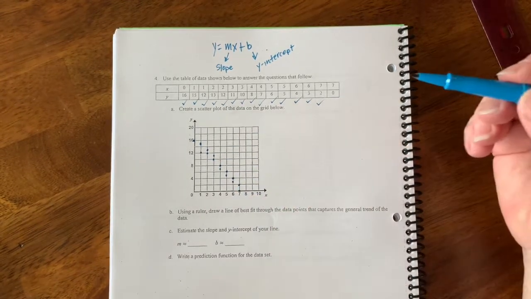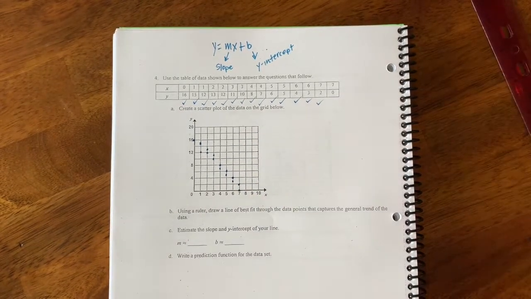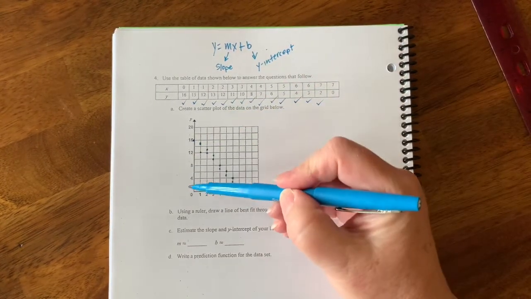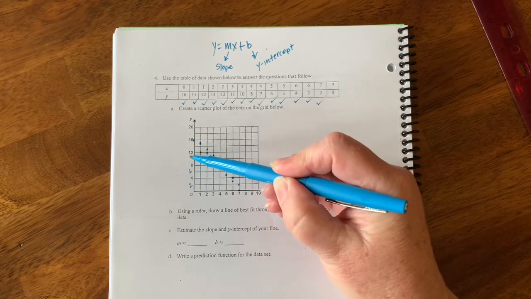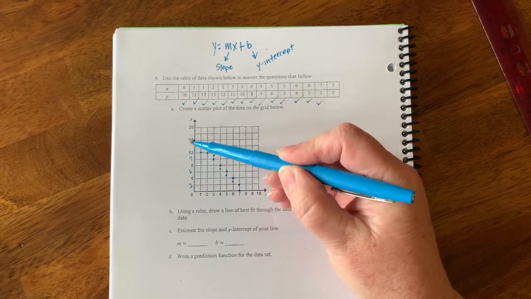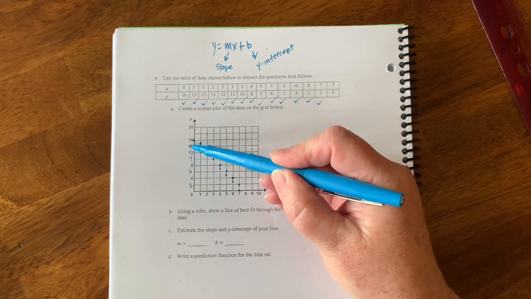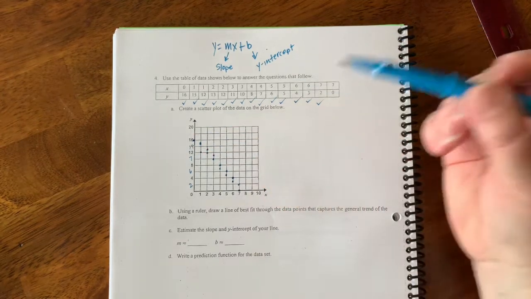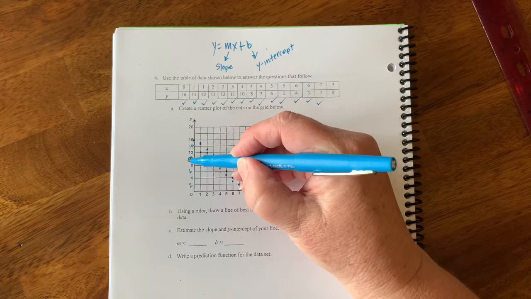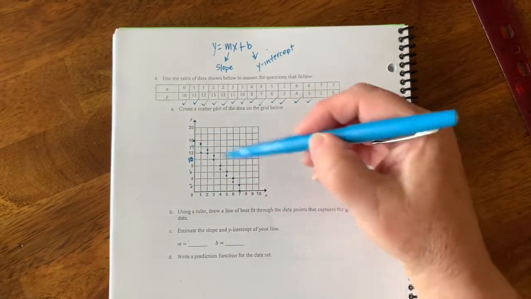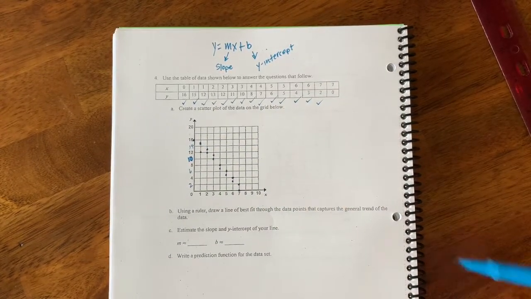Okay, so now I have created a scatter plot. Sometimes if you feel like you need to put numbers off to the side right here to help you figure out where you are, feel free to do that. That's not 8, that's supposed to be 10. Sometimes that helps, okay? So that you can see where that is if there are some points there.